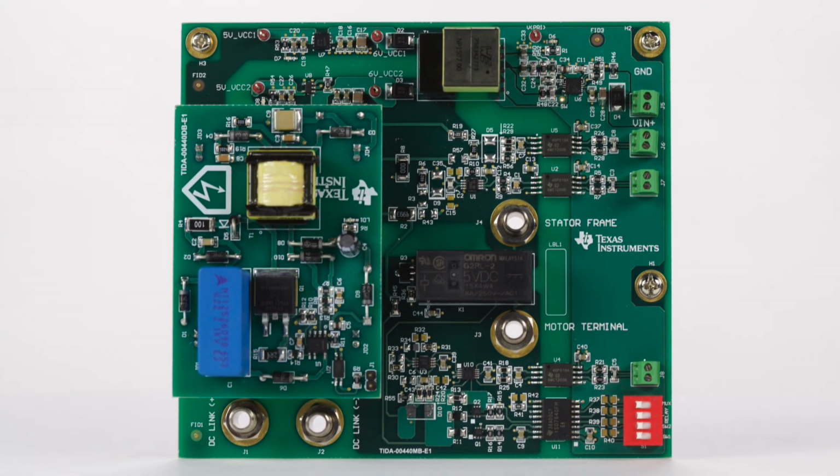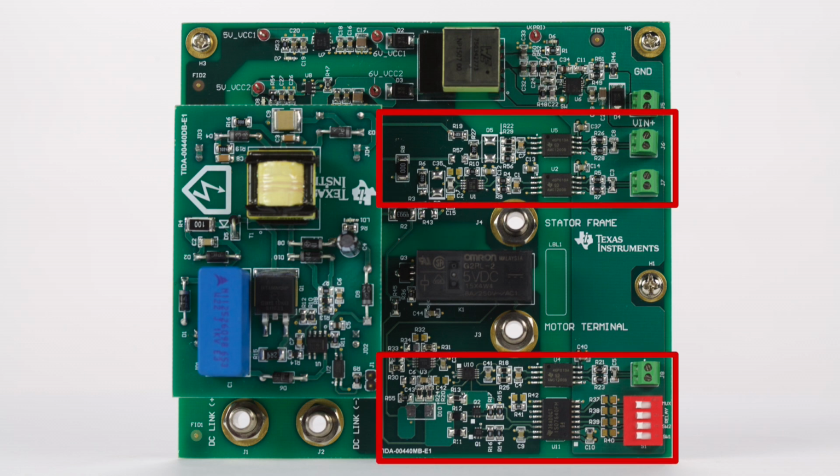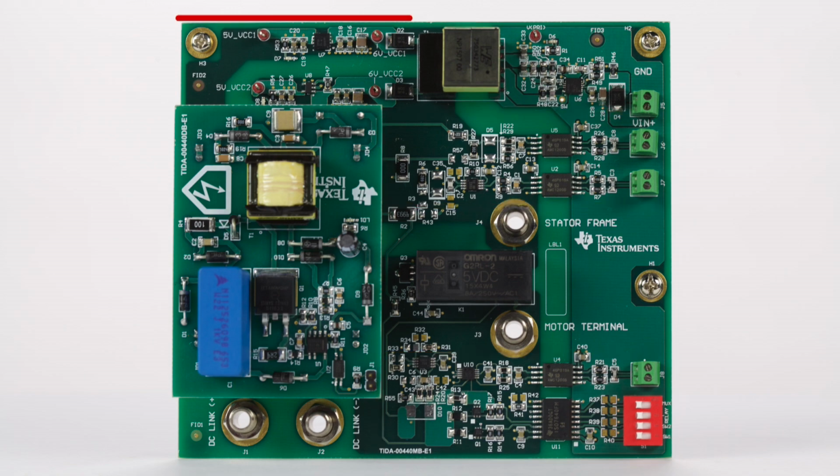This is the PCB of TIDA-00440. There are two terminals for the high voltage DC input to the daughter board. The board generates a regulated 500 volts DC for the measurement purpose. These two terminals connect to the equipment whose insulation needs to be measured. The onboard relay is used to switch between the calibration resistor and the insulation resistance. These are the isolated measurement circuits using INA225 and AMC1200. The board is powered using Fly-Buck power supply.